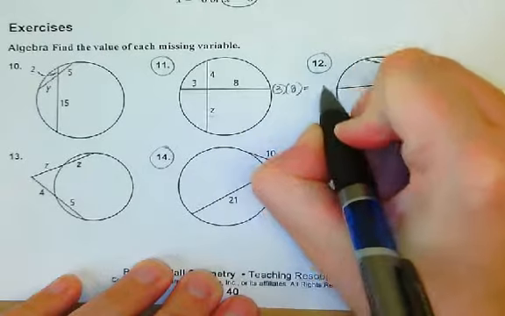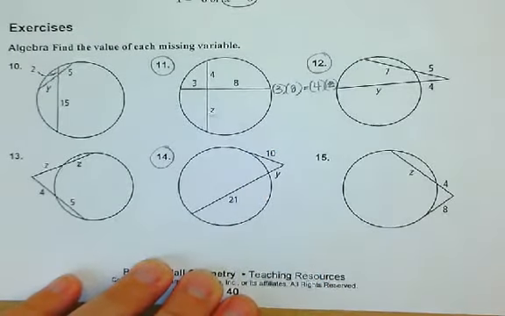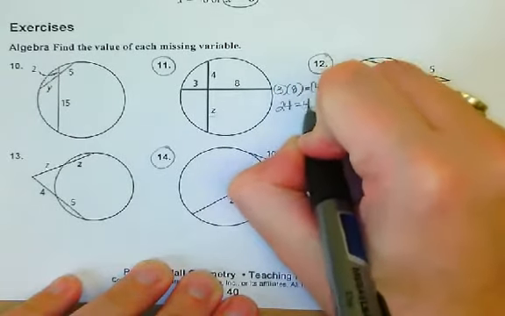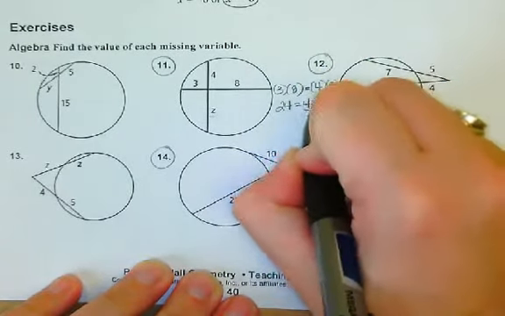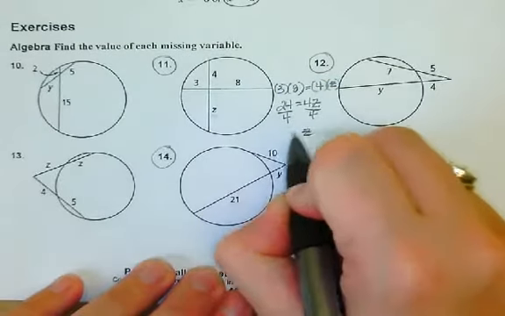So 3 times 8 is equal to 4 times z. So that's going to give me 24 is equal to 4z. Divide both sides by 4.